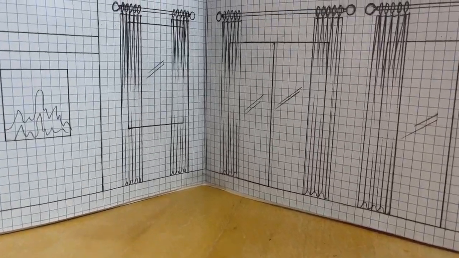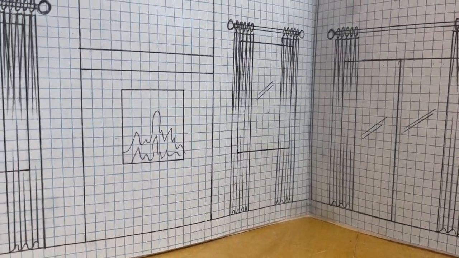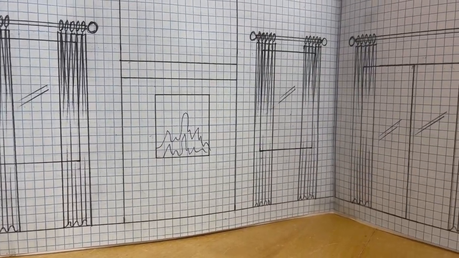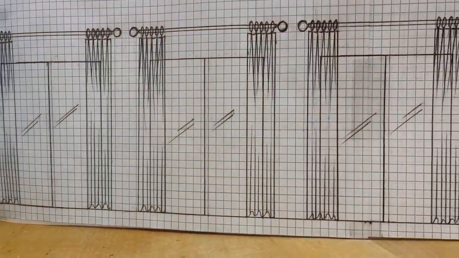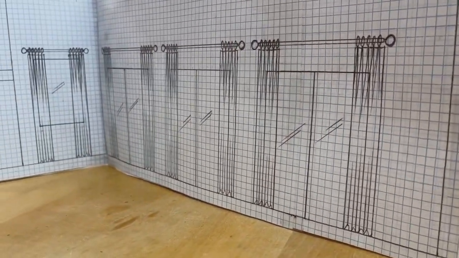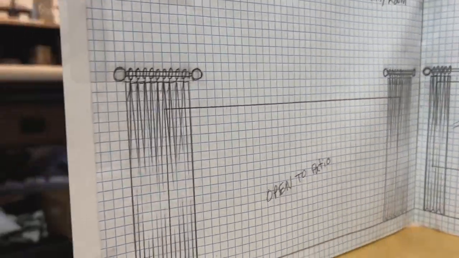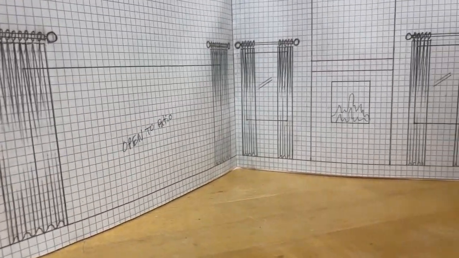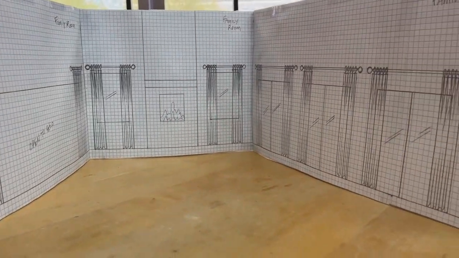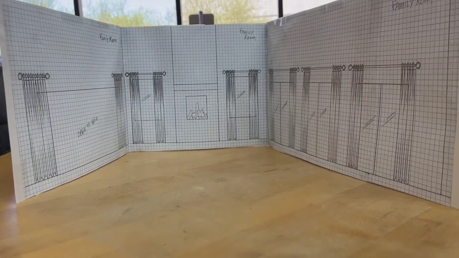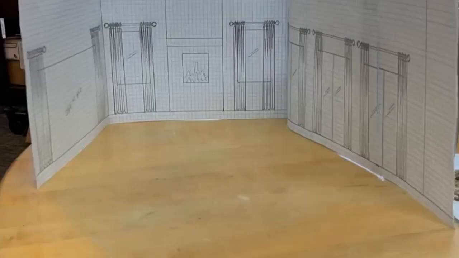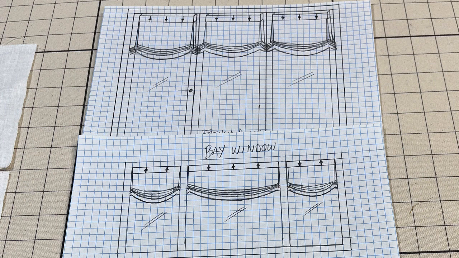By using the graph paper, I can draw specific details, really pointing out the differences in the window heights and the door heights from wall to wall, because not every window and door is installed at the same level. And so by drawing all of these details on the graph paper and then adding the window treatments, the client will see exactly how their window treatments will look. In today's video, I'm going to show you exactly step by step how I drew these relaxed Roman shades.